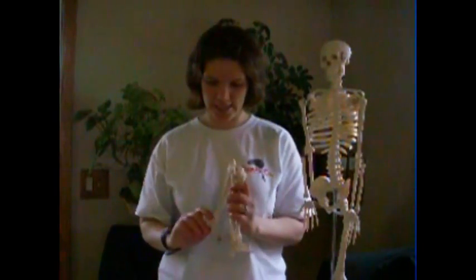So there's that. And then last but not least, you ask us to point out the fifth metatarsal. As we count again, 1, 2, 3, 4, 5, it would be the pinky, and it would be this bone right here. So that is the final part of my midterm.